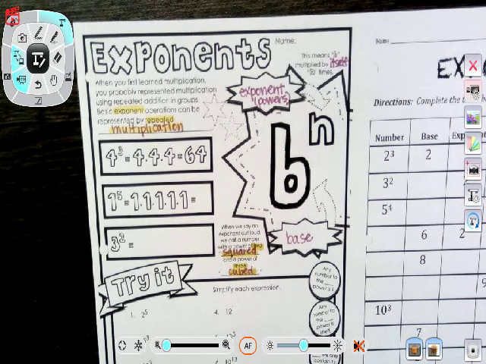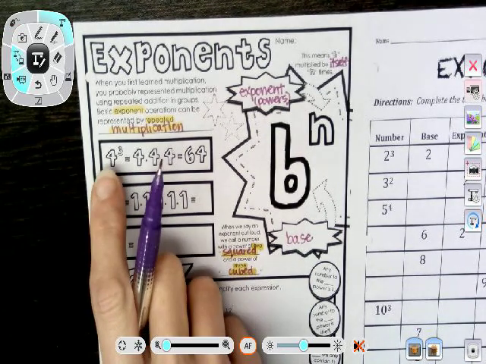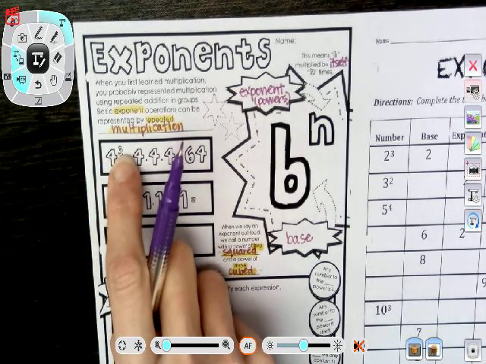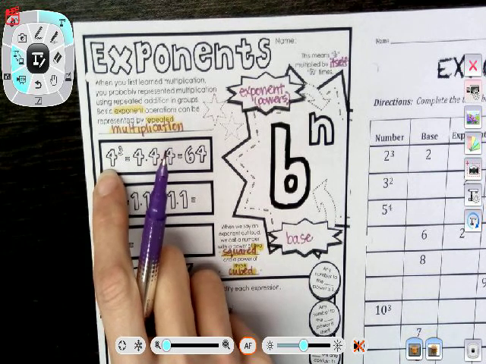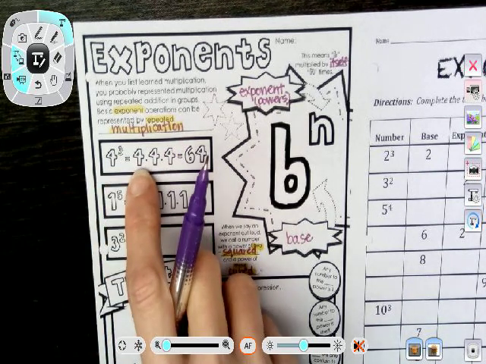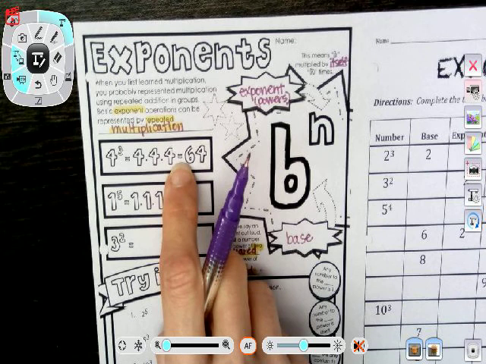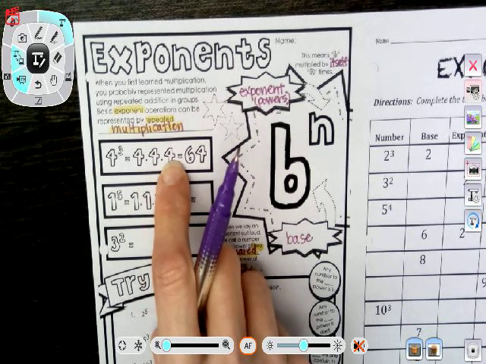Okay, what does this mean? This means if I have 4 to the 3rd power, or 4 cubed, that means I multiply 4 times itself 4 times. So 4 times 4 times 4.